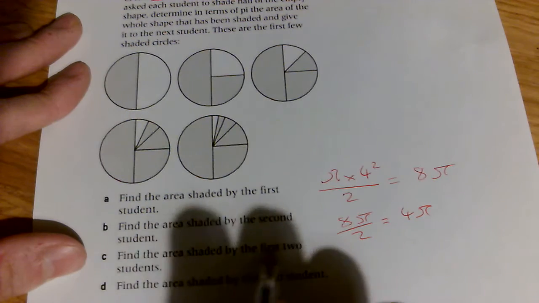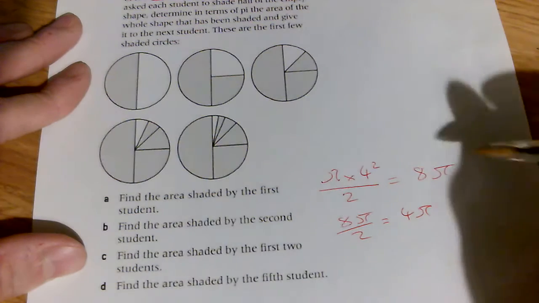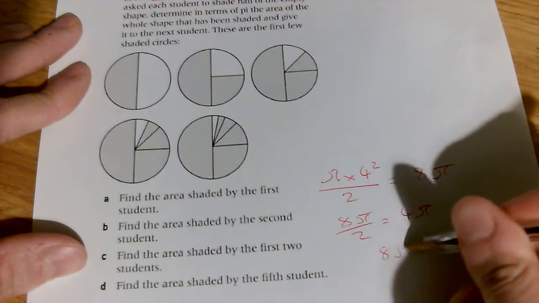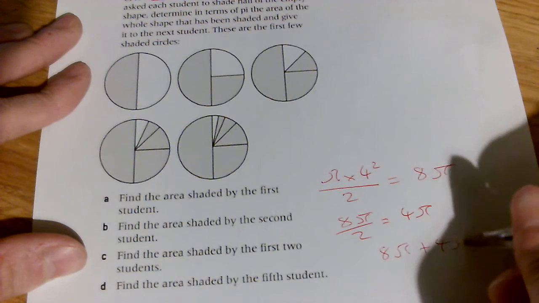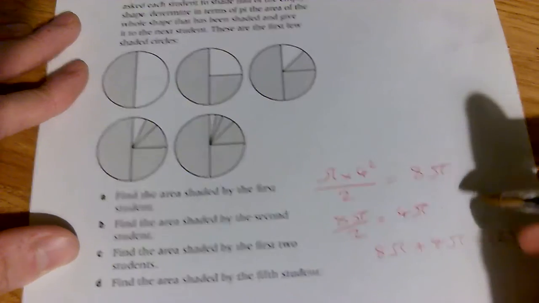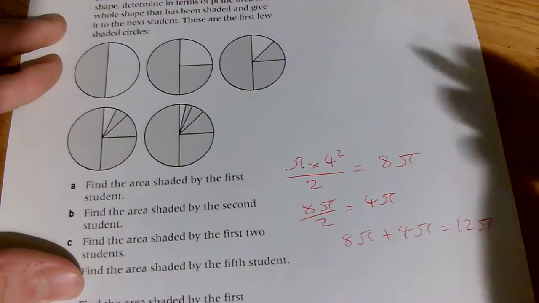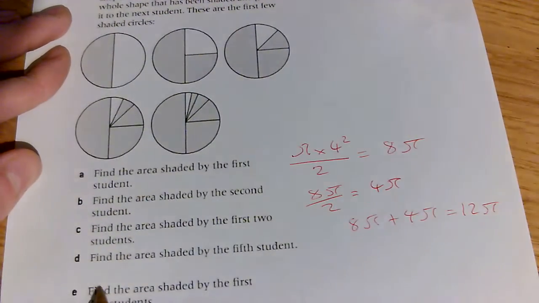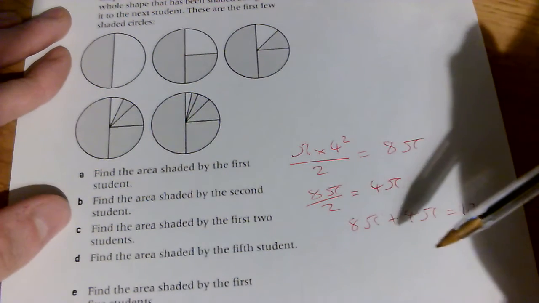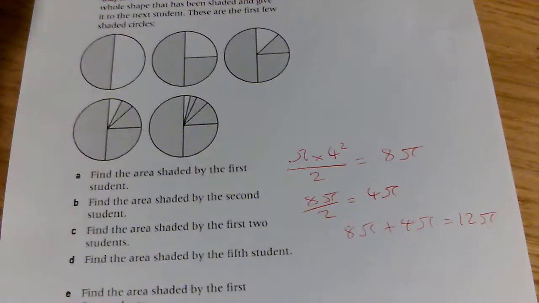Find the area shaded by the first 2 students. Right, well it's going to be this one plus this one. So 8 pi plus 4 pi equals 12 pi. Not really any need to do the nth term or some formula for this one so far. Find the area shaded by the 5th student. Okay, well, it wouldn't be that hard to carry this sequence on, actually, without bothering with the formula.